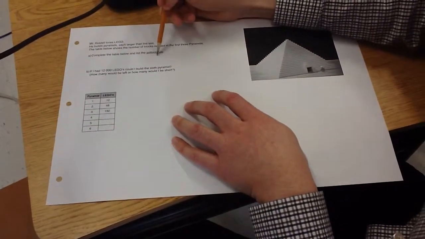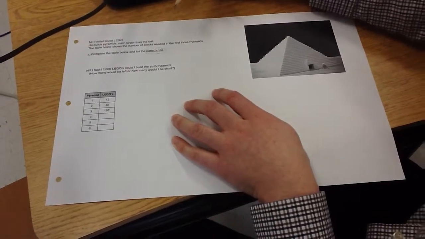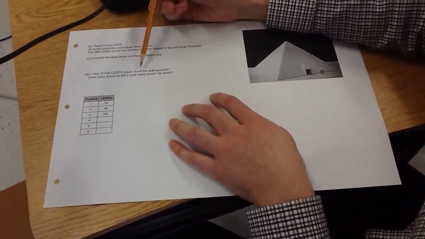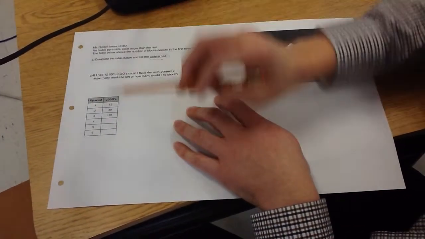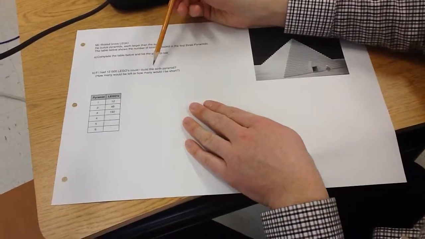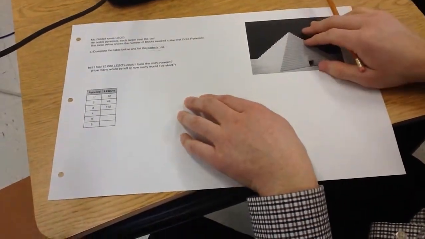Now, looking at this, I know that the pattern rule is going to be super important. It's underlined, so it's got to be important. B said, if we have 12,000 Legos, could I build the 6th pyramid? That's what we need to figure out. How many would be left? Or, and this is an or, how many would I be short?